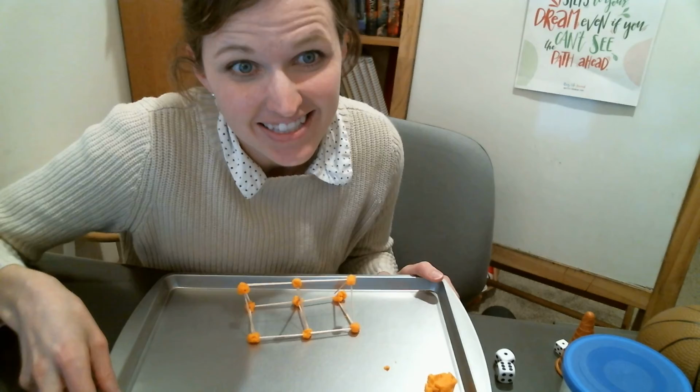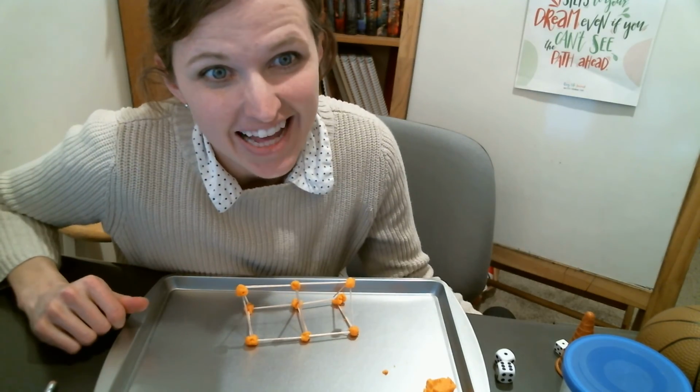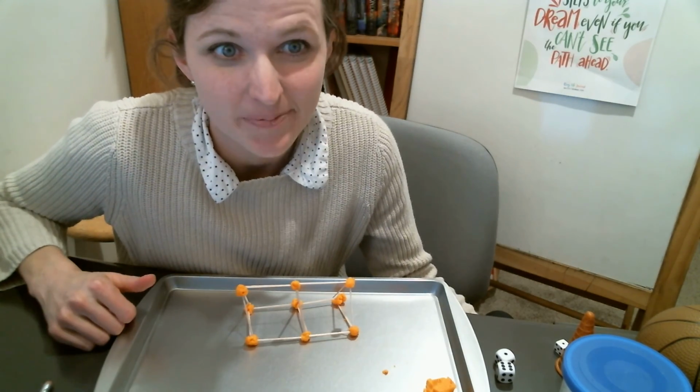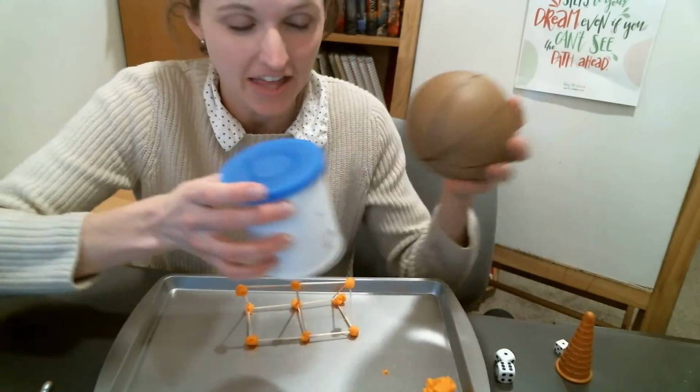What can you create? Maybe you can create something today. You don't have to use these things. You can maybe just put stuff together.